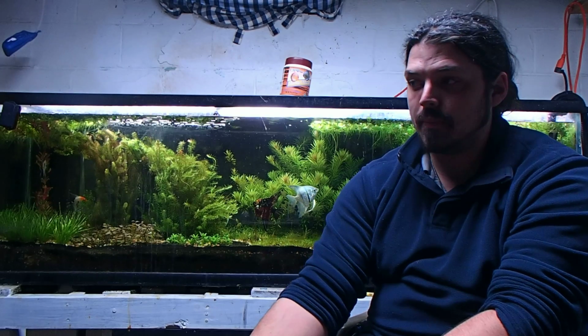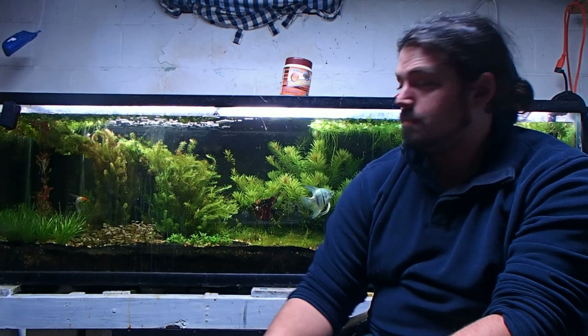I left him in isolation for a couple months in the 125 gallon by himself. And I started feeling brave again, and I started introducing new angelfish. Luckily, he's taken very kindly to them. I think he likes having people in his aquarium again. I think he likes having cohabitants in his aquarium again.